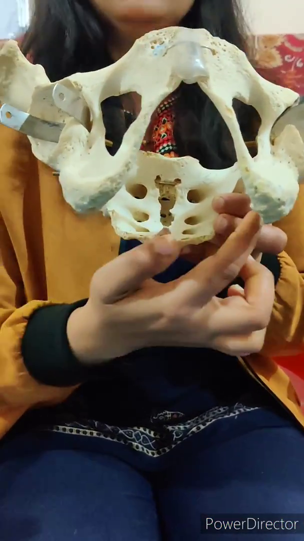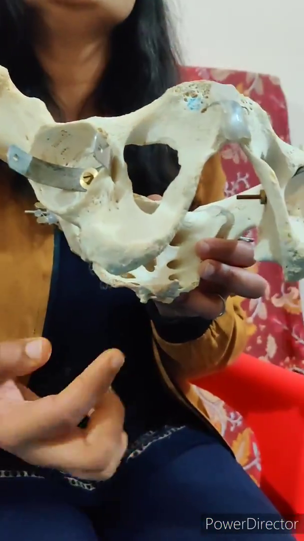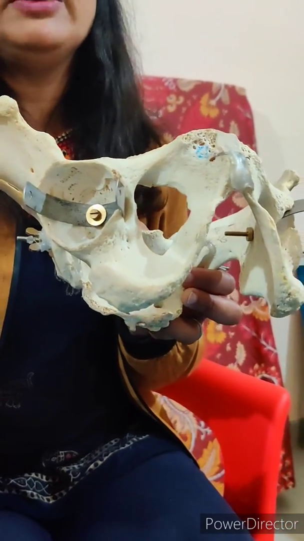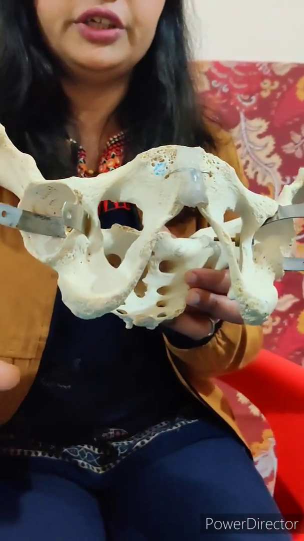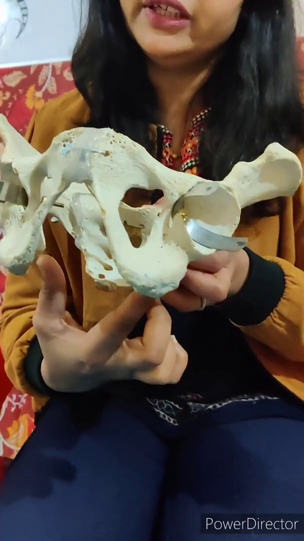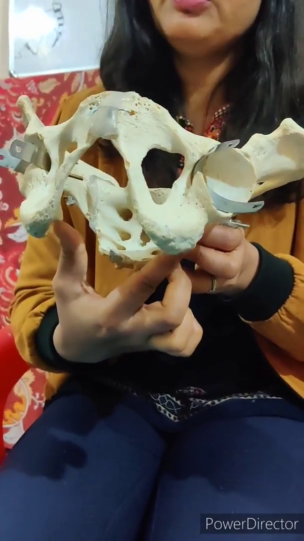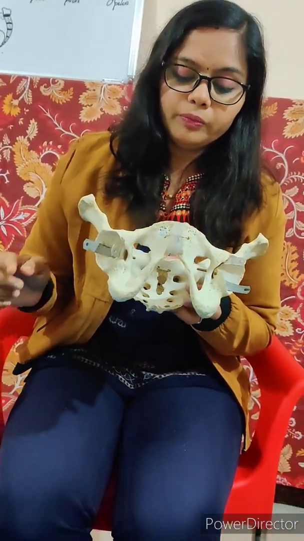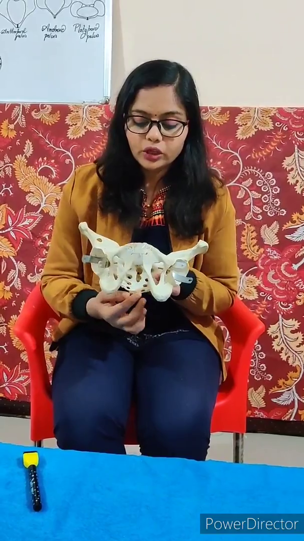This is called the bispinous diameter, which is 0.5 centimeter less than the anterior posterior diameter, that is 10.5 centimeters. Till now we have not seen any diameter of 10.5 centimeters. So it will be the plane of least pelvic dimension. That is why it is called the plane of least pelvic dimension.